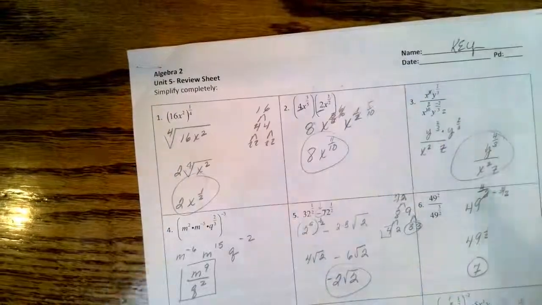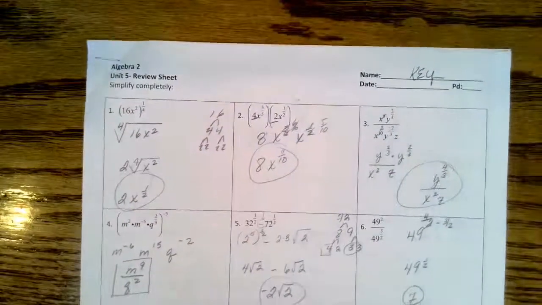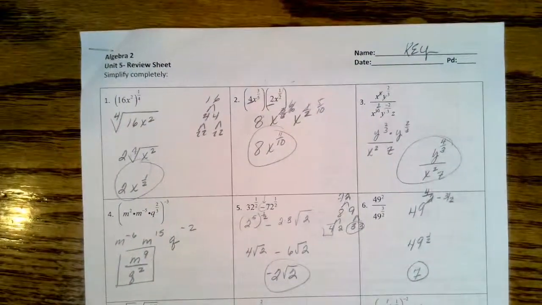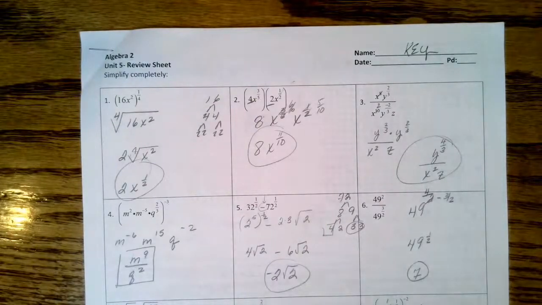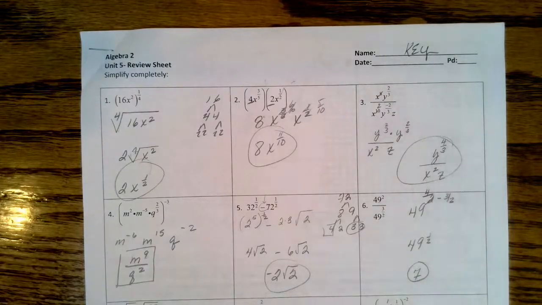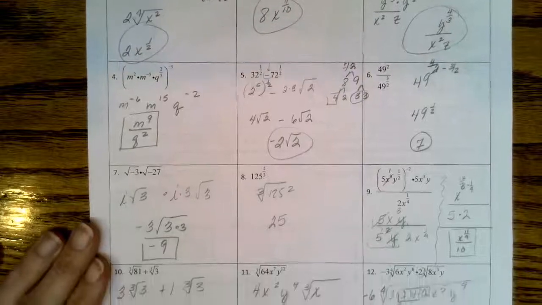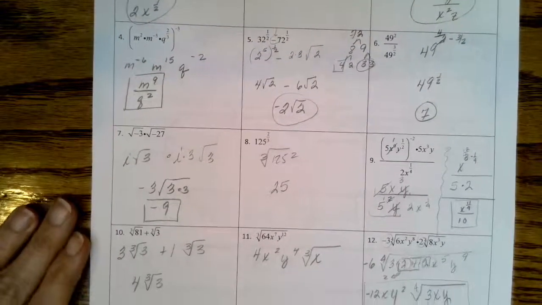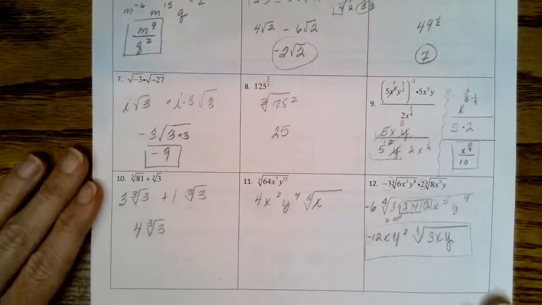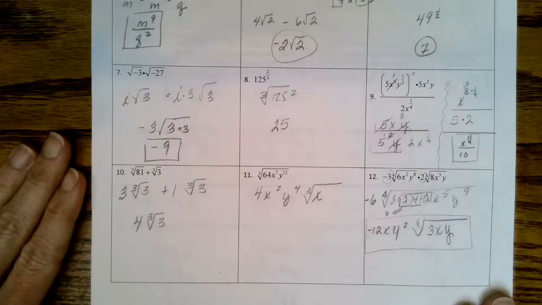Here's the key to the review sheet for Unit 5. I went ahead and already did it, and then I'm just going to talk about it. So I'll give you a quick scan of it if you want to just check the work that you've already done, and check your answers with mine.